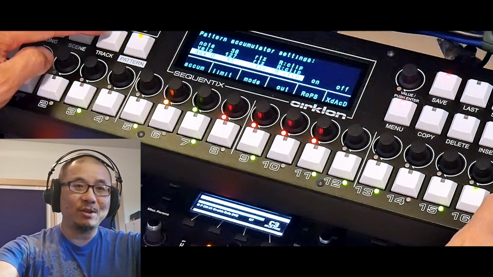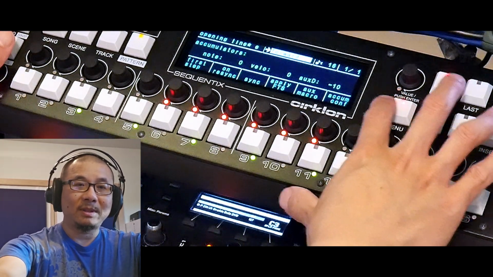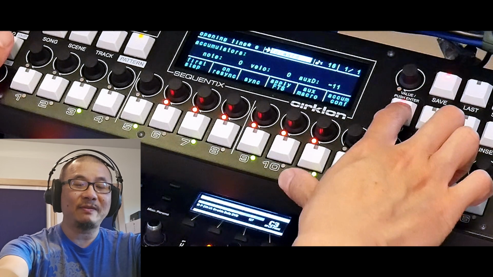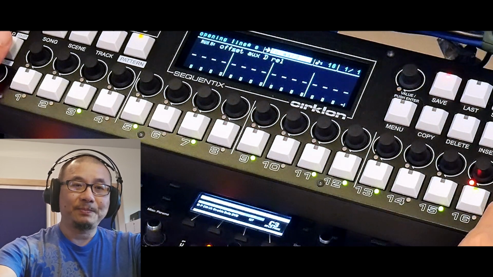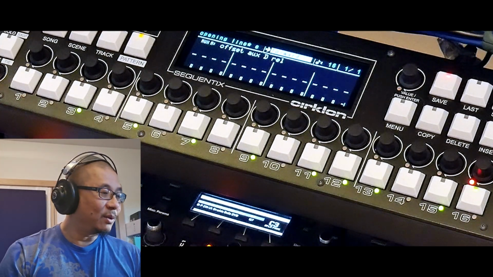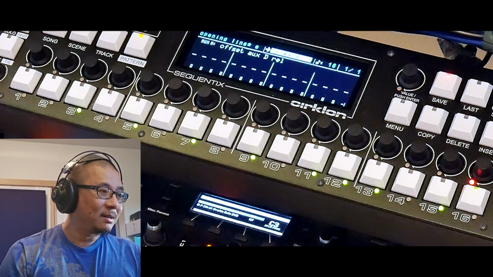So you can see it's starting to drop notes now. You can hear it starting to drop notes. It's at, you know, minus 10 there. So now it's, you know, 89% chance of the note playing. So that's the first thing I wanted to do, was to get that happening there.